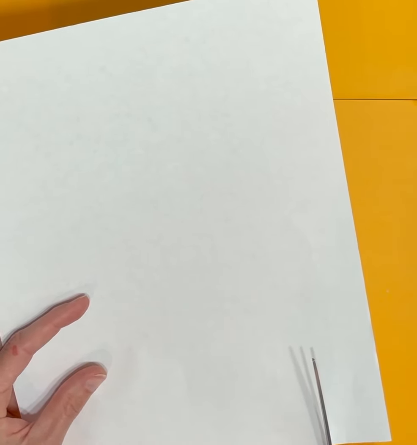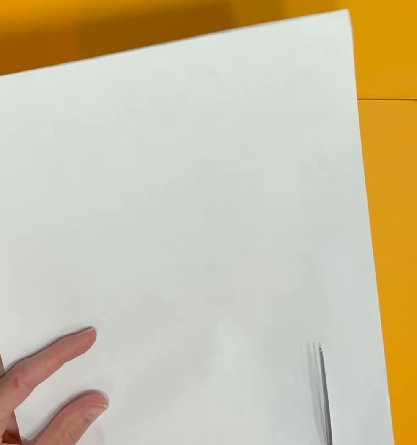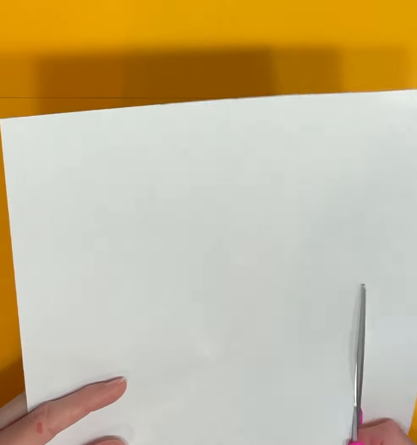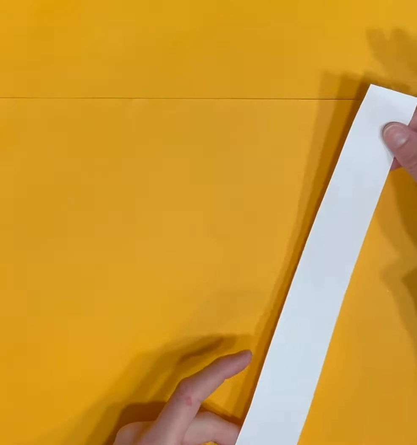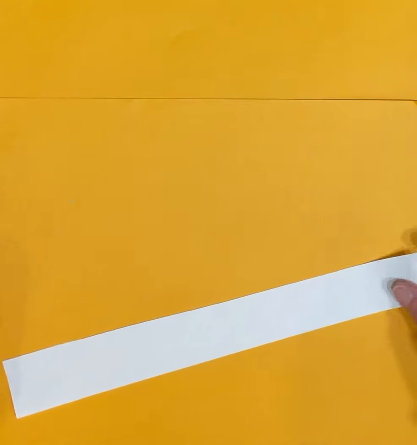So I'm just going to take my piece of paper and cut about 1 inch or 1.5 inches wide. You don't need to measure anything, just eyeball it. This one's actually going to be almost double what I put in the directions. This is an 11-inch strip of paper, about 1 inch or so wide.